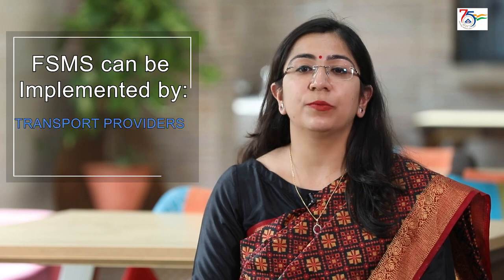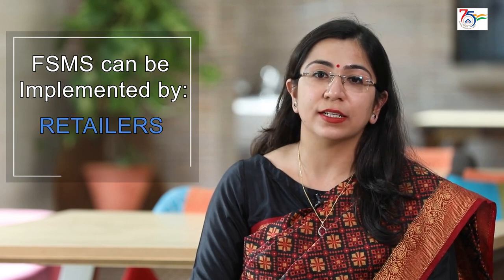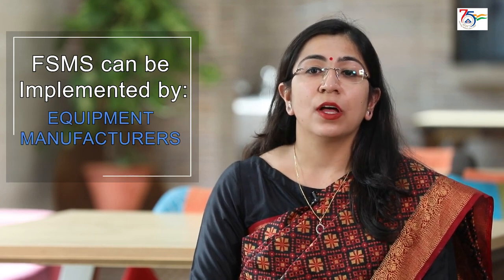FSMS can be implemented by any organization in the food supply chain, regardless of its type, size, or complexity. Farmers, producers, food industry, transport providers, restaurants, retailers, equipment manufacturers, or packaging suppliers. Any other organization directly or indirectly involved in the food chain can implement a food safety management system.